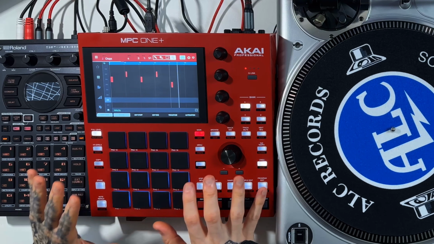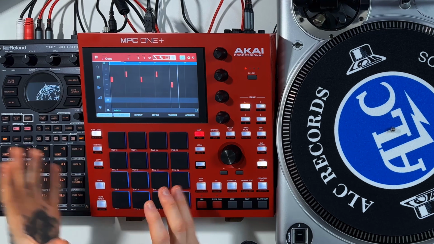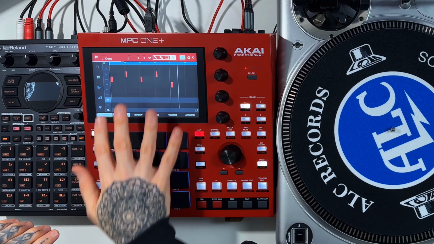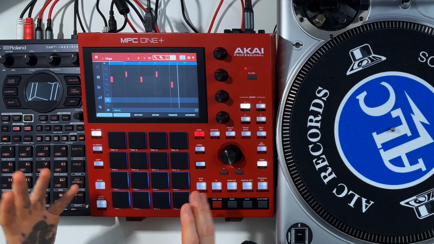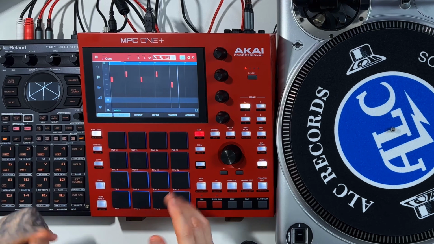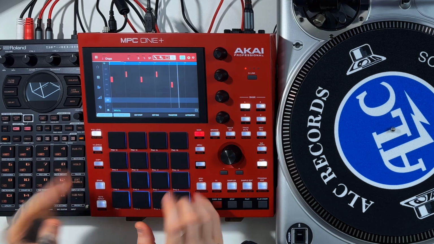Okay, far from perfect, but we can tidy that up and start moving things around just to get the flow of it a little bit better. Again, you can see I'm using no quantization when I'm recording these in because I just want to get it with the right rhythm and the right feel. And the quantization tends to snap things where I don't want it.